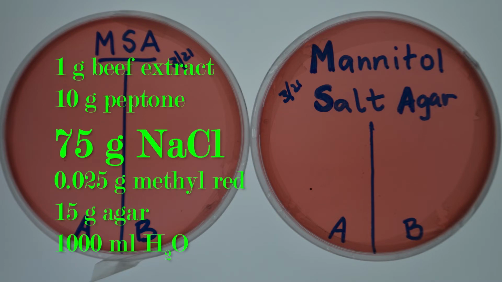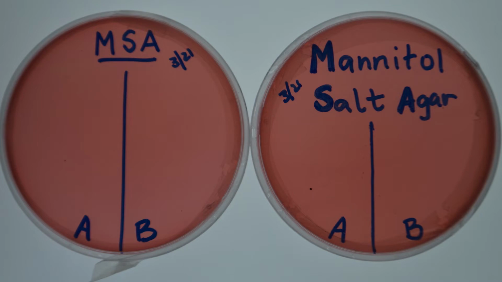MSA is selective as it contains 7.5% of salt. Seawater contains about 3.5% of salt. This makes MSA very hypertonic. As a result, most organisms cannot grow on MSA. Staphylococcus aureus is known to be a halophile and can tolerate and grow on higher concentrations of salt.